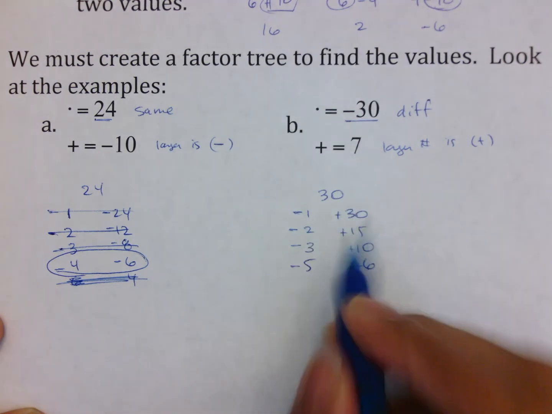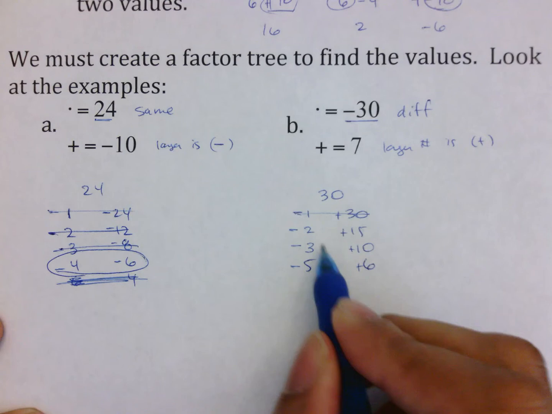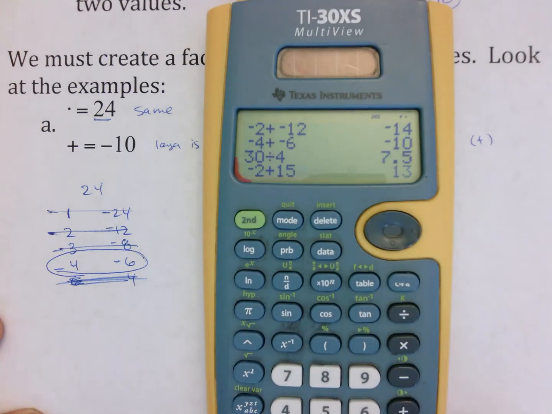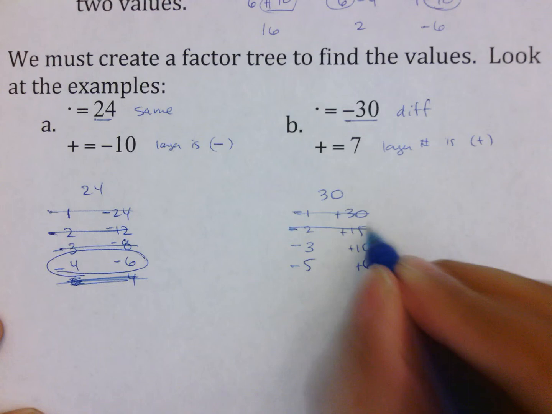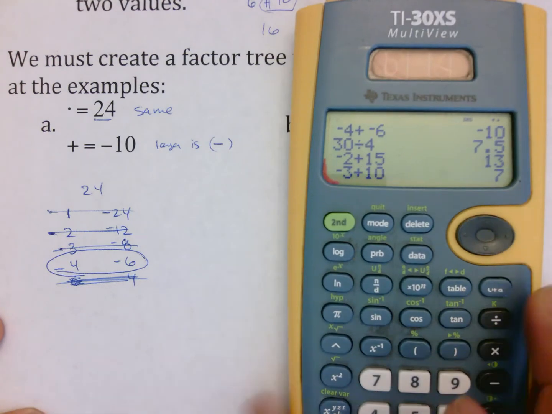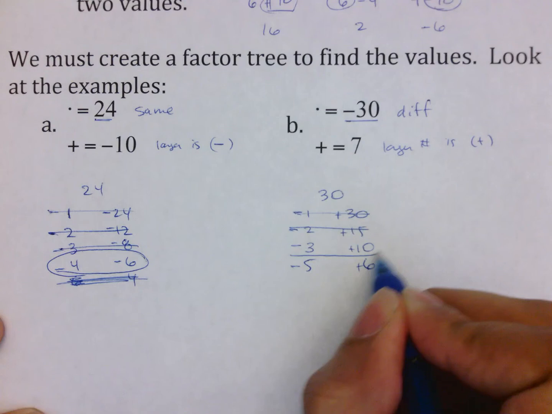And so now you ask yourself, which one of these makes 7? So negative 1 and 30, definitely not. Negative 2 and 15, I think, makes 13. If you don't know, just type it in. Nope. Negative 3 and 10, I think, might be it, though. And there you go. There's my 7, which means that this is it.